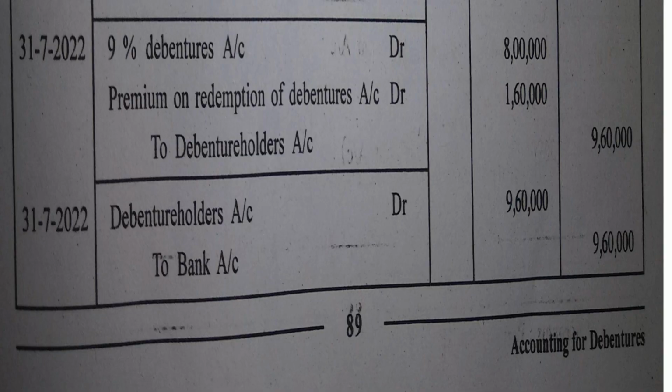Okay. Further, on 31/7/2022, these debentures are to be redeemed. So what are you supposed to pay? The 9% debentures account debit 8 lakh, the face value of debentures you will pay. You will also pay the premium along with this. So premium on redemption of debentures account debit 1,60,000 to debenture holders account. Debenture holders are the ones to whom the amount will be paid. 9,60,000 rupees in total you have to pay to debenture holders, who are your creditors.